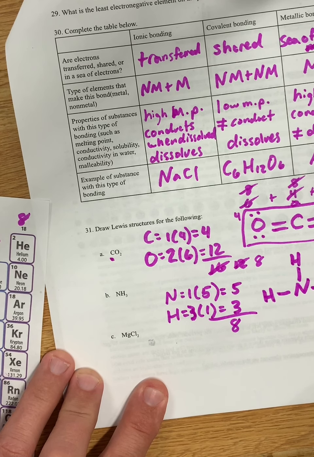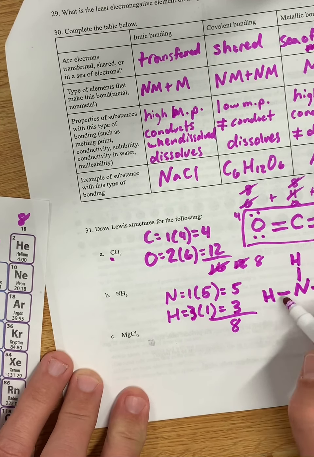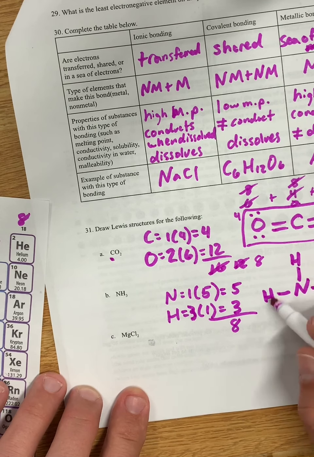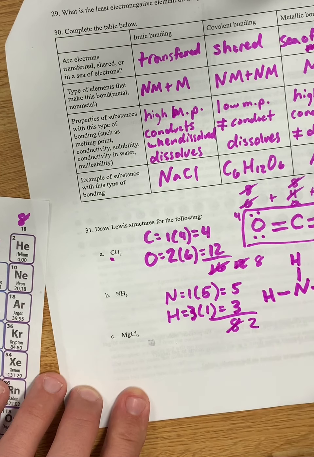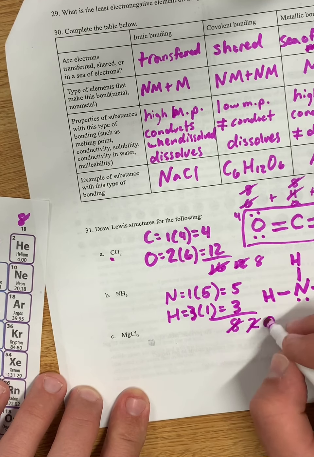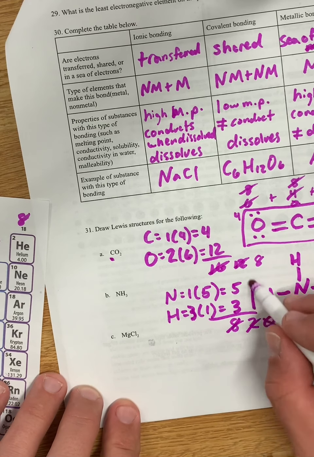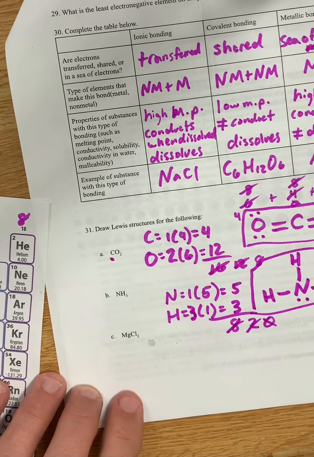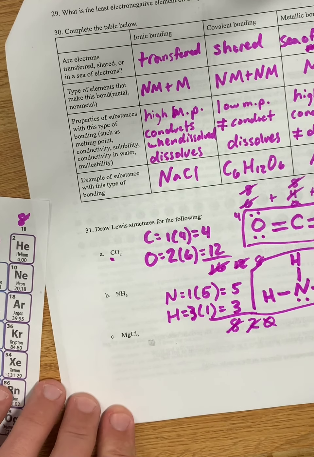Hydrogen only needs 2 electrons. So all of these hydrogens are happy, they're satisfied, and we just used up 6 electrons, so we only have 2 left, right? So we can put those 2 here, and then we have a 0, okay? That's the correct structure for NH3.